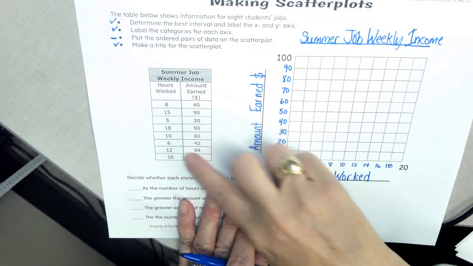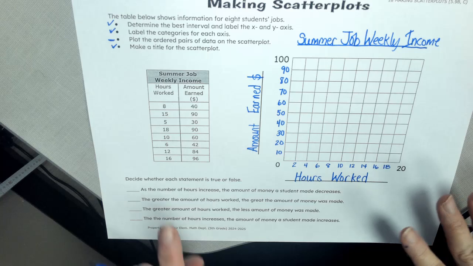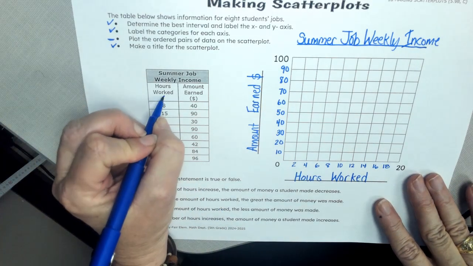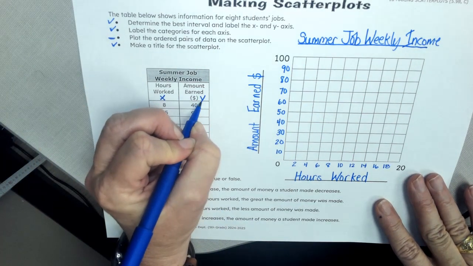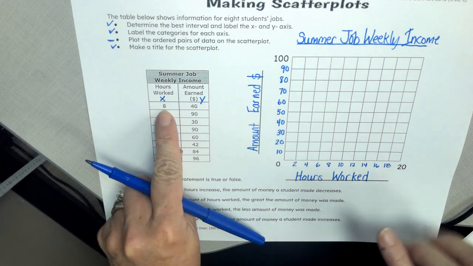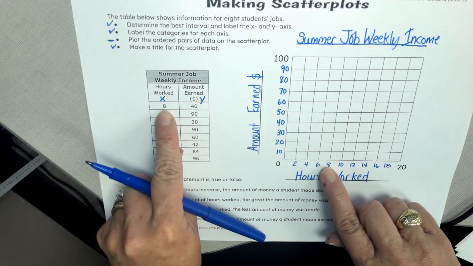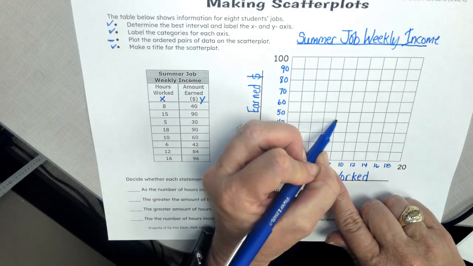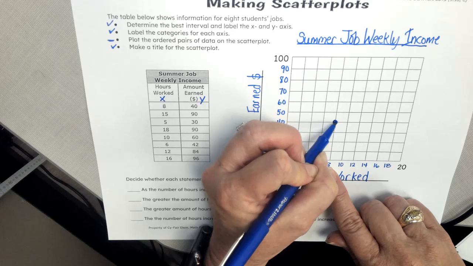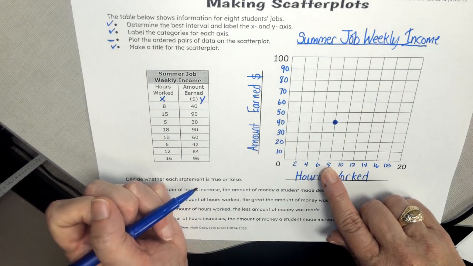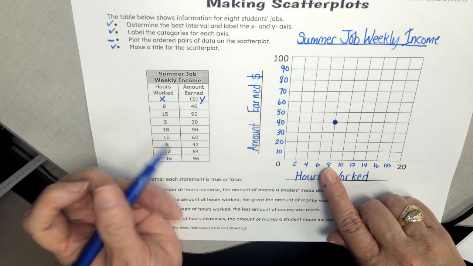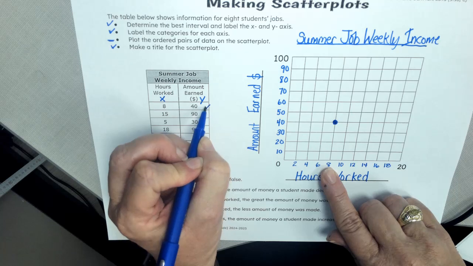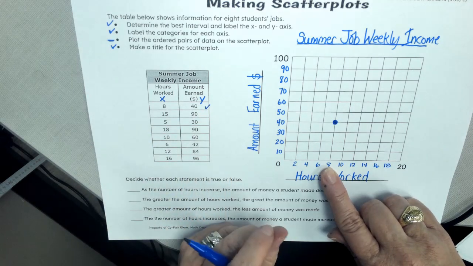So we've got to plot all of this information. We read this as our X and our Y. So when someone worked 8 hours, they made about $40. So I'm going to put a dot right there. I'm going to check that one off, that way if I lose my place or class ends, I know exactly where I need to start.